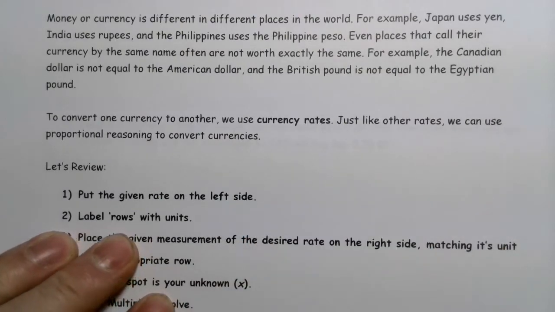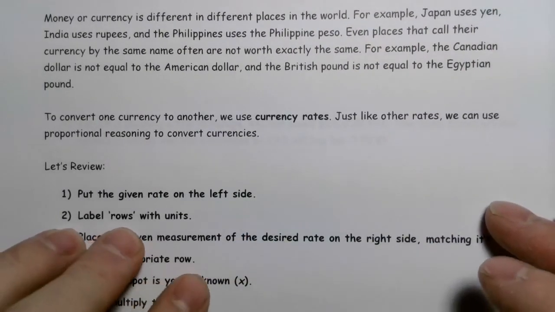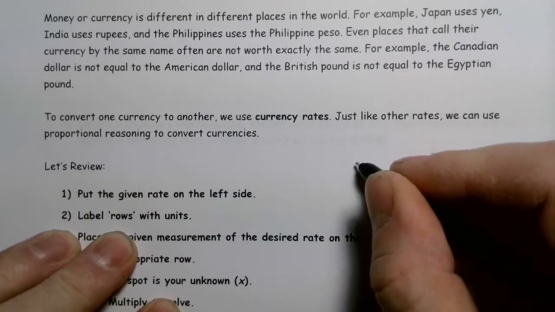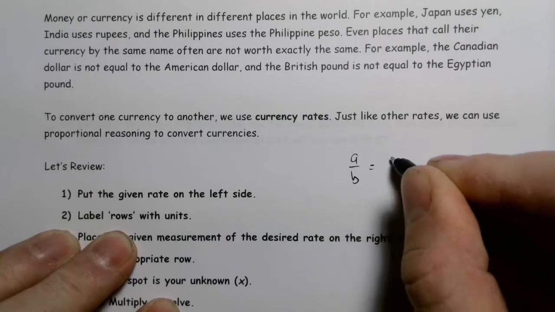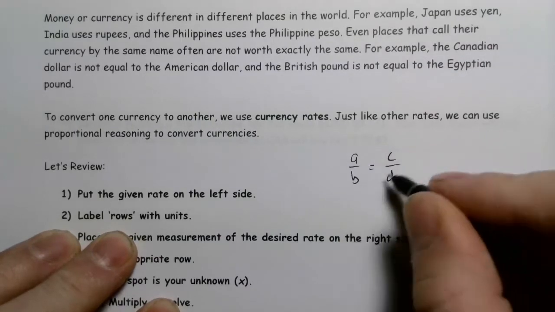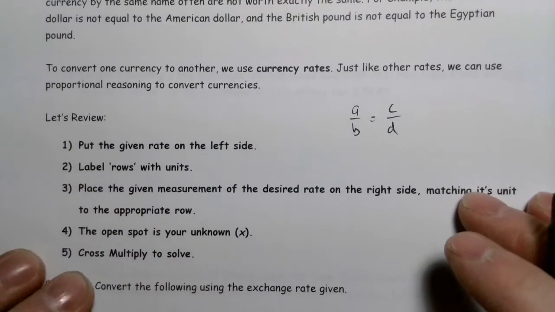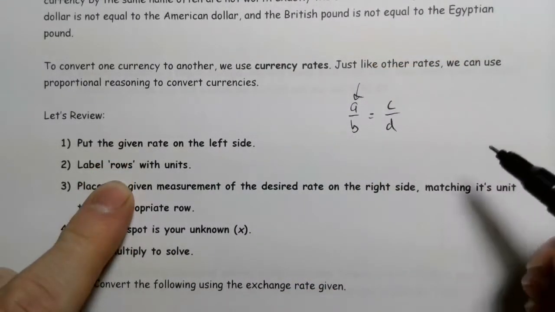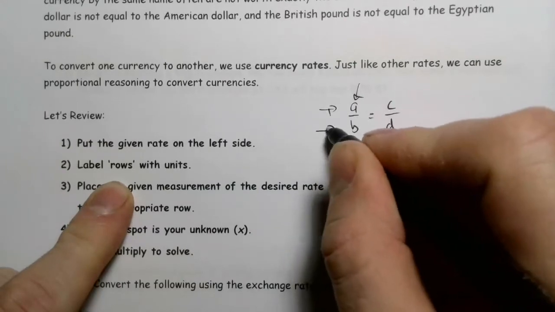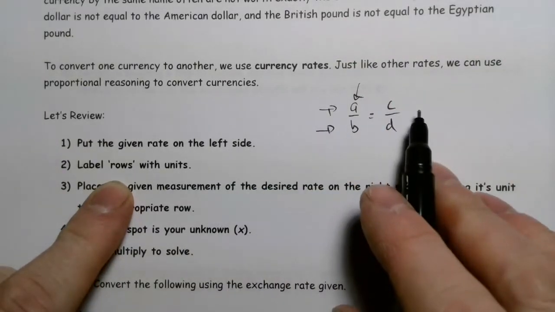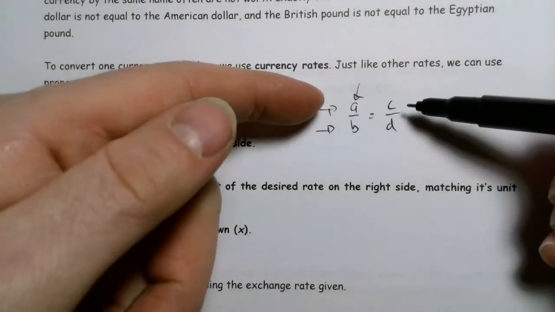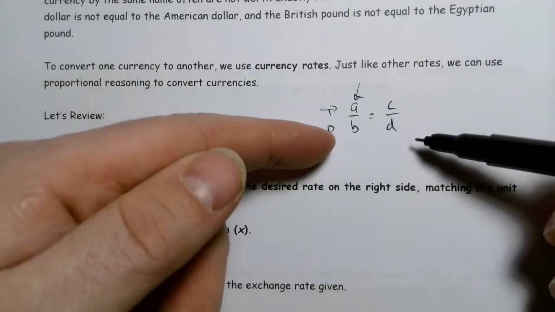Just like we've used rates in the past here. And in fact, what we're going to end up doing is using proportional reasoning. So we're going to end up using an old familiar tool here. We're going to use cross multiplication here. So typically what we're going to do is put the given rate on the left-hand side. So this is going to be given. And then we're going to have different currencies, okay, along the numerators and then the denominator. So we'll have the same currency up in the numerator on both sides, same currency in the denominator on both sides.